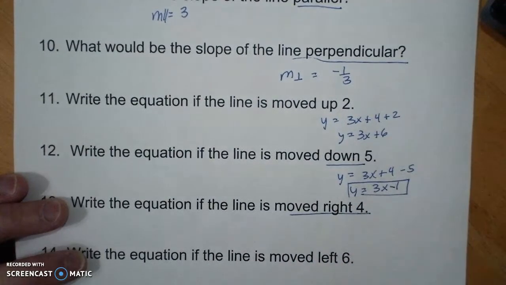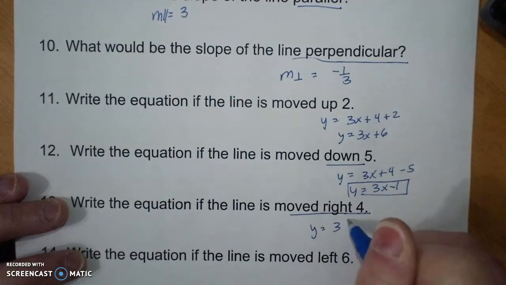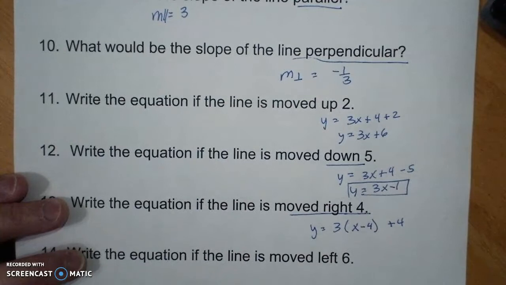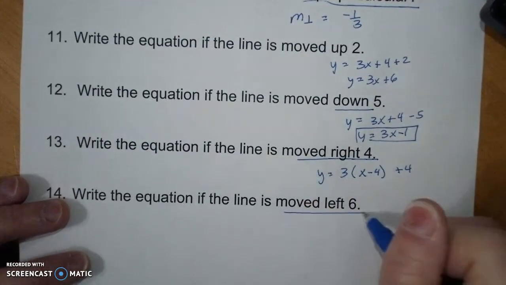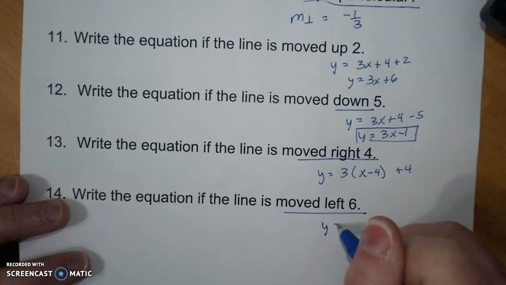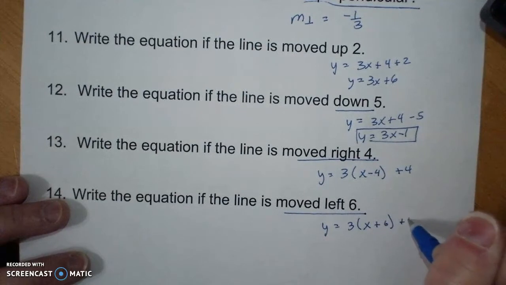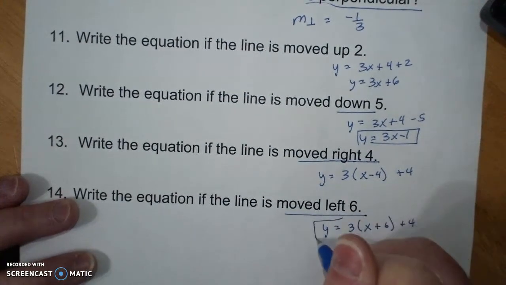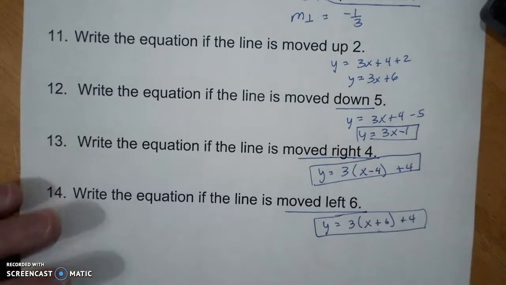Right 4, right is in parentheses, y equals 3 times (x minus 4) plus 4. Leave it like that so I can see that you moved it right. Moved left, y equals 3 times (x plus 6) plus 4. Leave it like that so I know that you made a left movement.